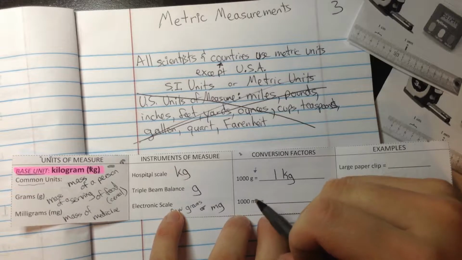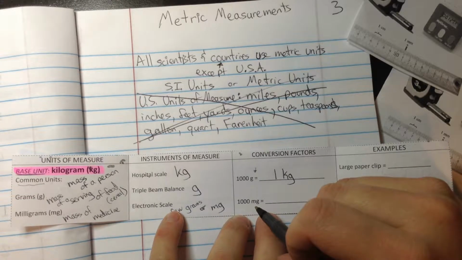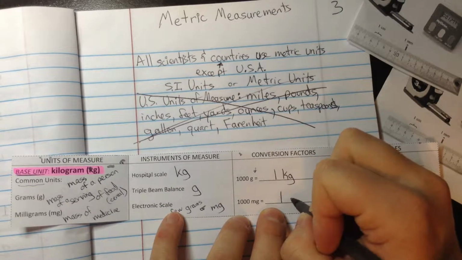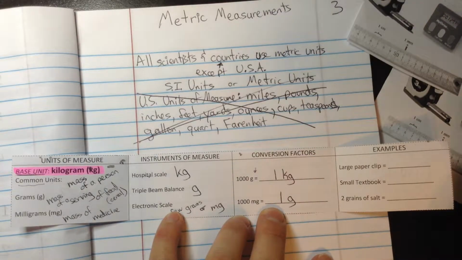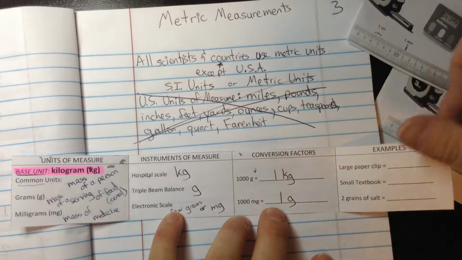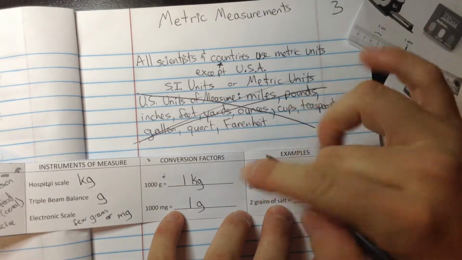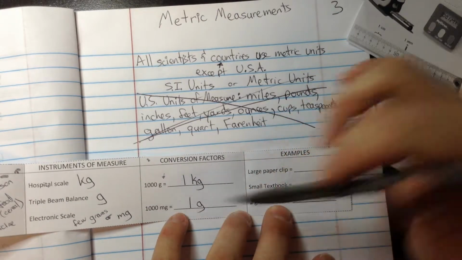Okay? If I have 1,000 milligrams, that's equivalent to 1 gram. So those are your conversion factors there, and that can help you convert between kilograms and grams and milligrams.